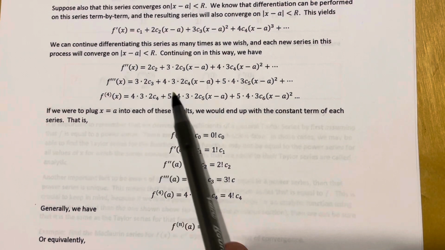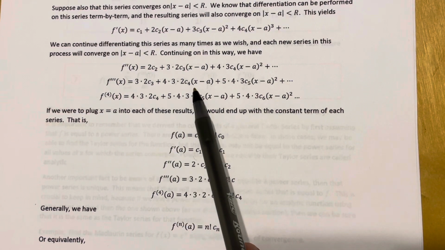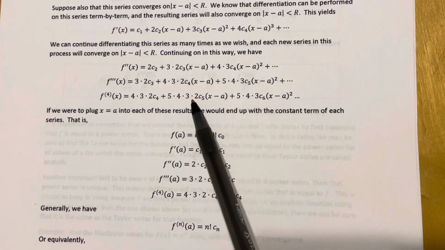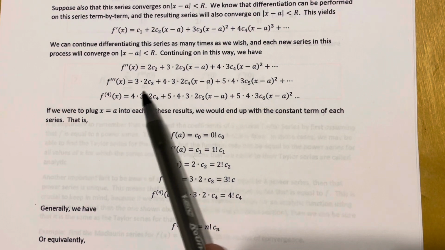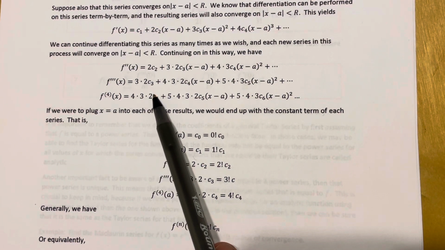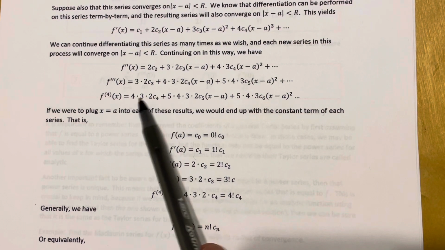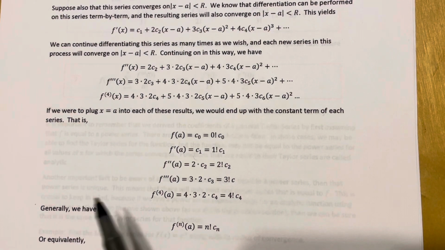By the time these things get to the constant term here, once we've differentiated enough times for that guy to come down to this constant term, what we have is a factorial. So for example, 4 times 3 times 2 is the same thing as 4 factorial. Yes, normally we think of 4 factorial as 4 times 3 times 2 times 1, but multiplying by 1 doesn't actually change it. So you don't need the times 1 there. This is just 4 factorial.